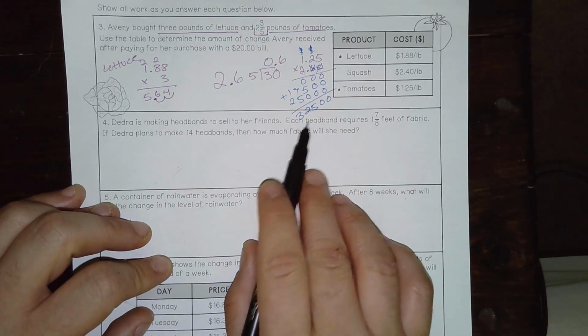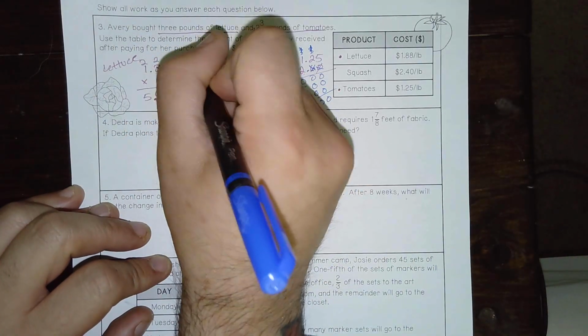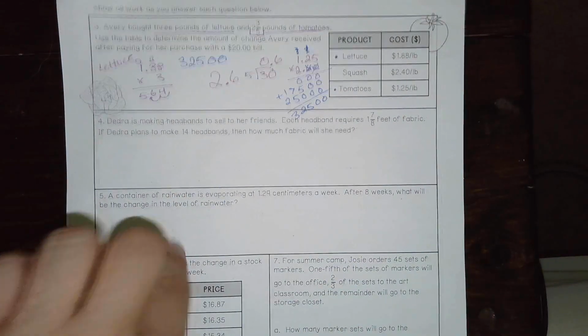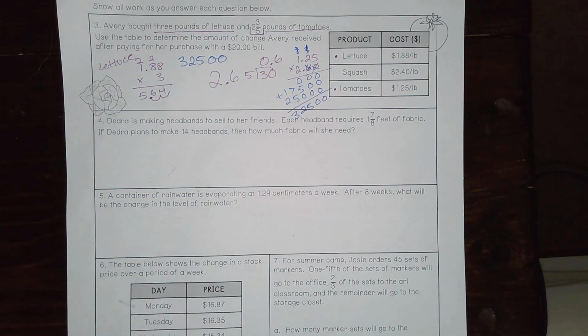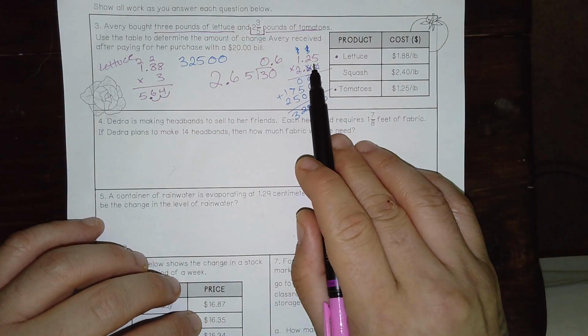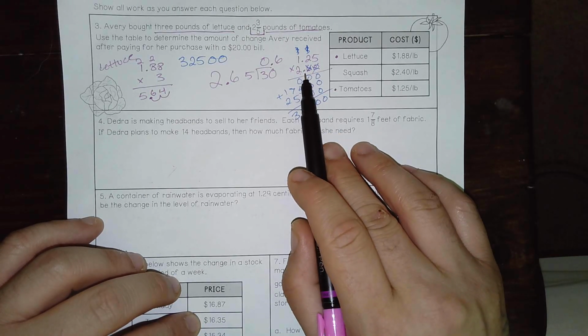We have 3, 2, 5, 0, 0. I'm going to write it right here. 3, 2, 5, 0, 0. Now, what's going to happen here is that we had 1, 2, 3, 4 numbers behind our decimal.